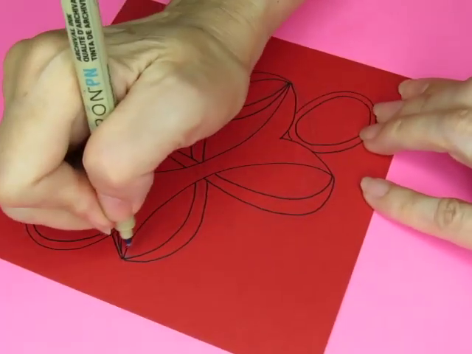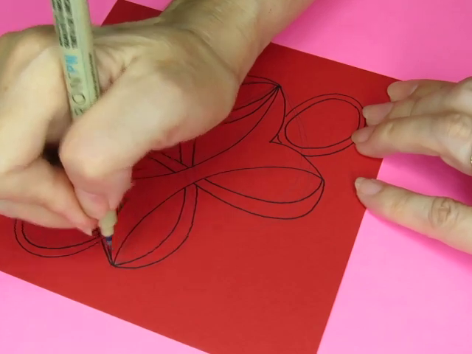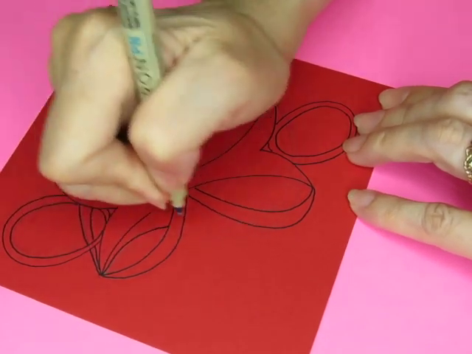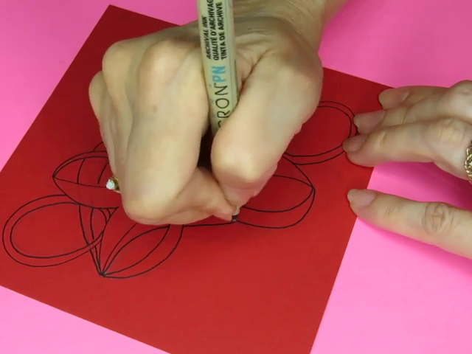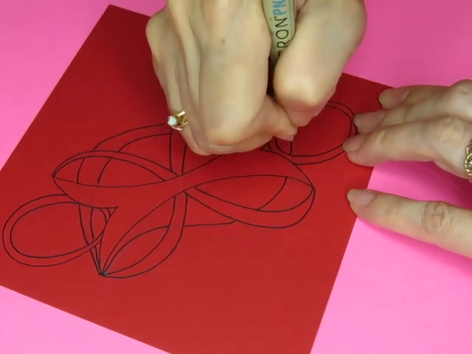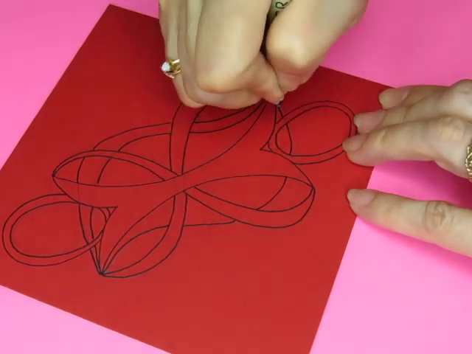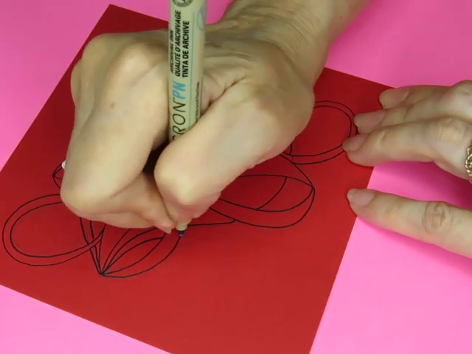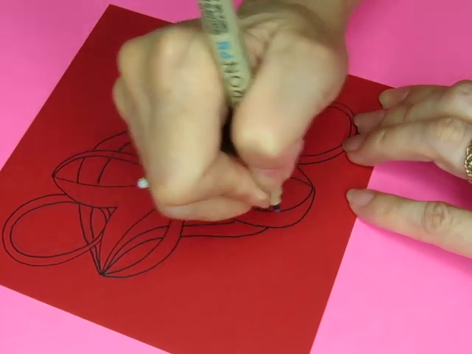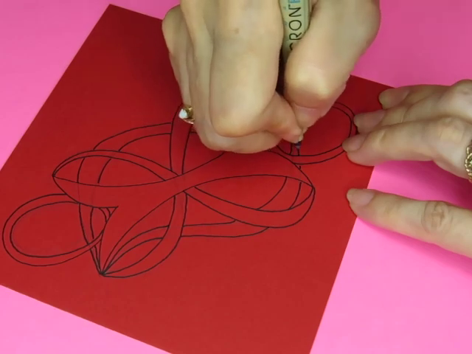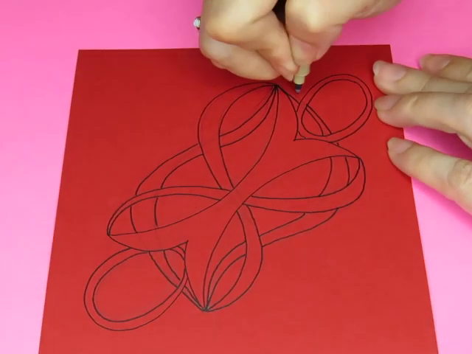And then this one is going to go the same way, but upside down. So it's similar, but different. Because, you know, it's how I roll.